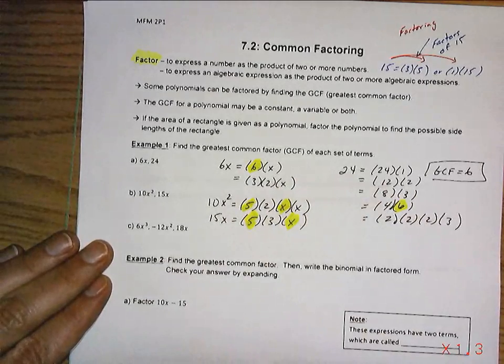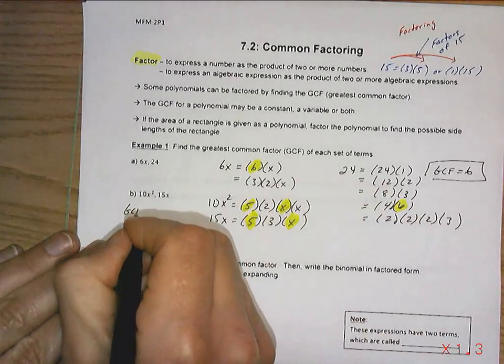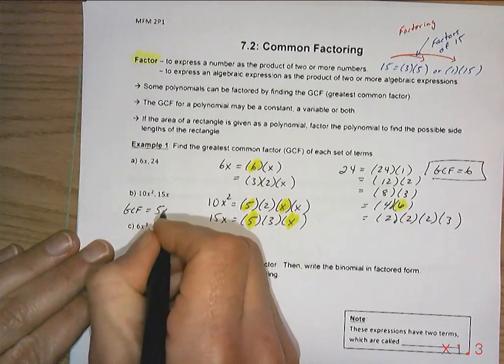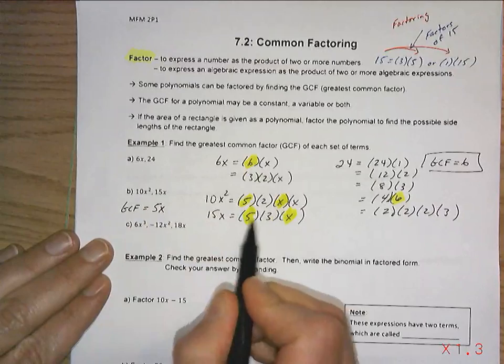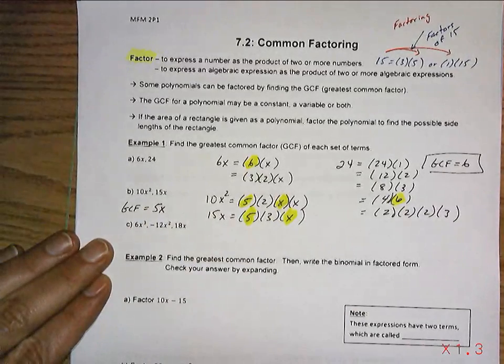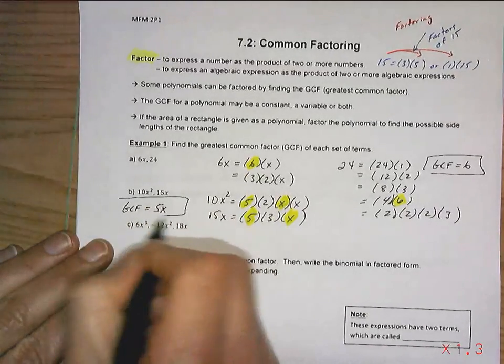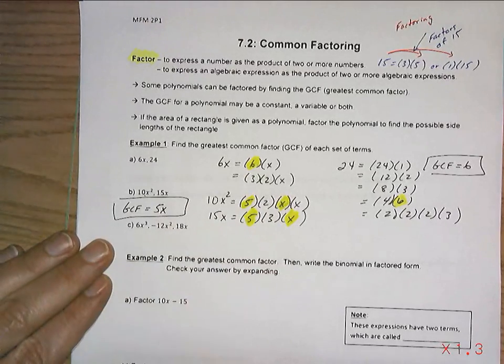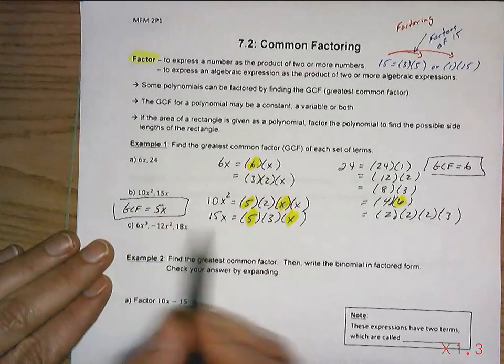So what are we going to have here as a greatest common factor between these two? Well, it's going to be 5x. The 5 and the x, both of them. Okay? So that's the greatest common factor here. All right, 3 terms, see the commas? That's what's separating them. What's the greatest common factor here?